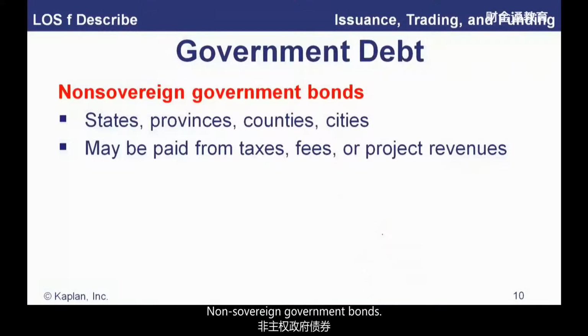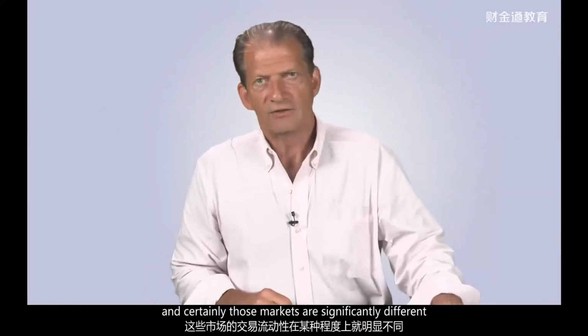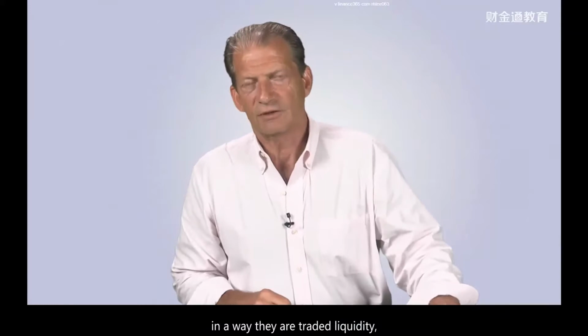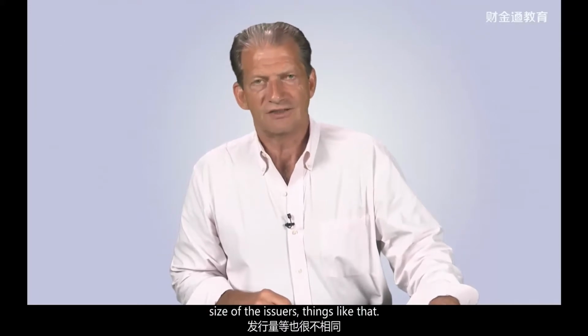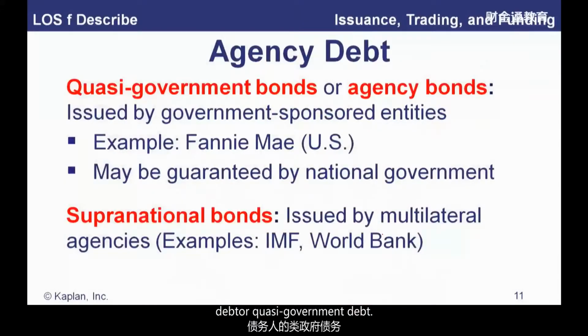What are non-sovereign government bonds? Well, just other parts of the government that are not national governments. So state or provincial government, county governments, various districts that may be created for the issuance of public debt, cities borrow in these markets as well. And these are paid from taxes or fees, or in the case of a project, they're often paid from the revenues of the project. So that's non-sovereign, but still government bonds. And certainly those markets are significantly different in the way they're traded, the liquidity, size of the issues, and things like that. So let's talk more about this agency or quasi-government debt.